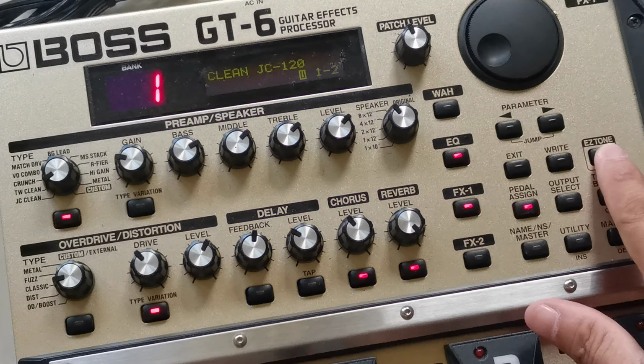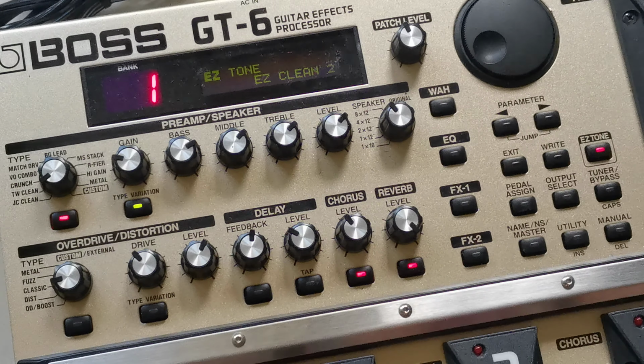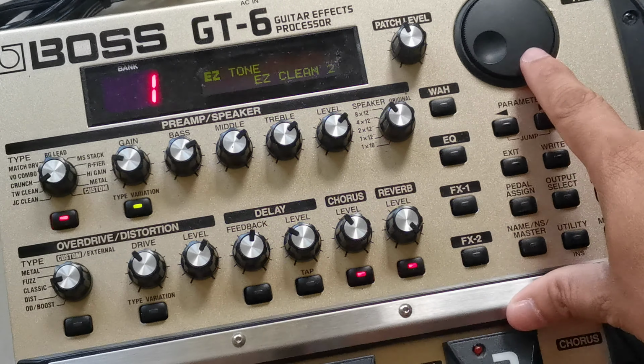So clean 1. Clean 2 has chorus, clean 2 has delay, clean 3 has delay.